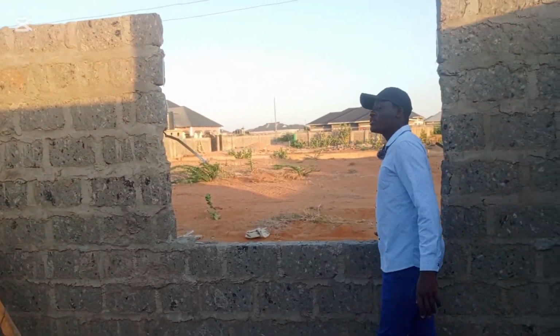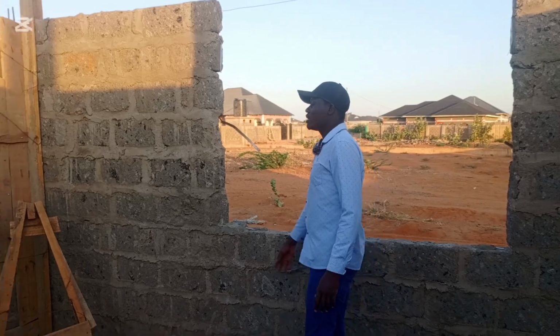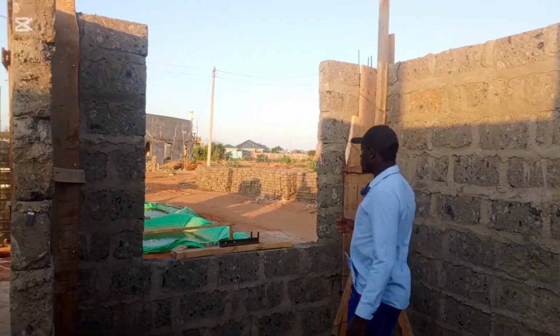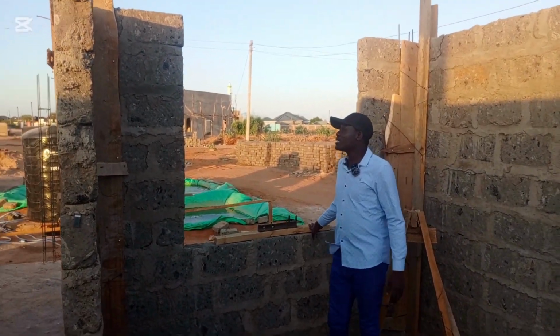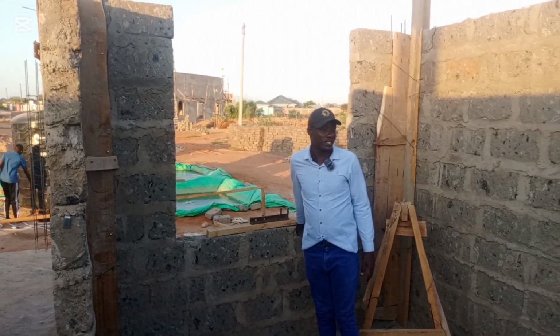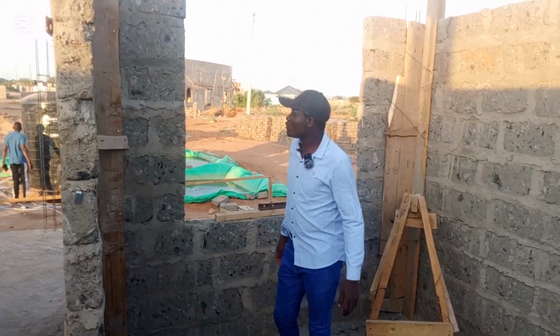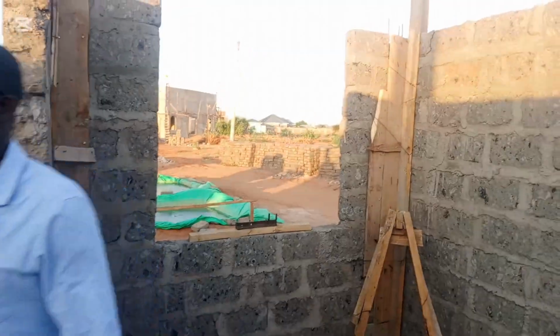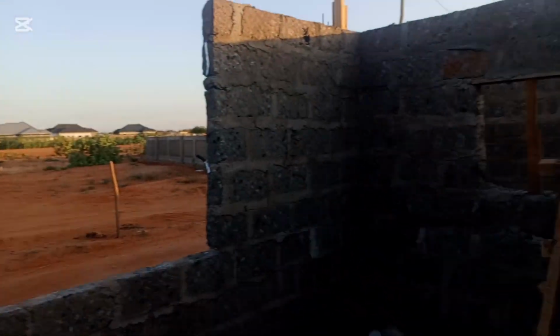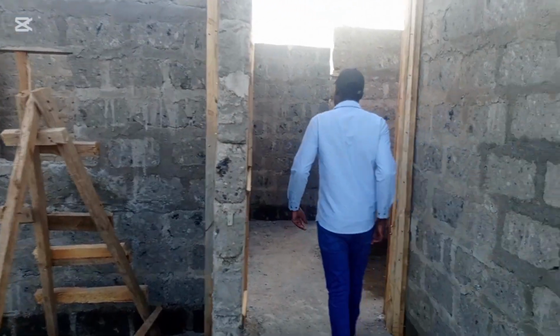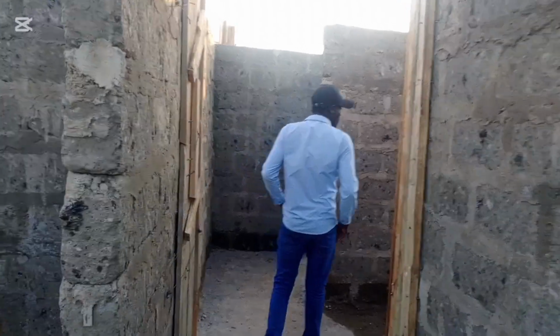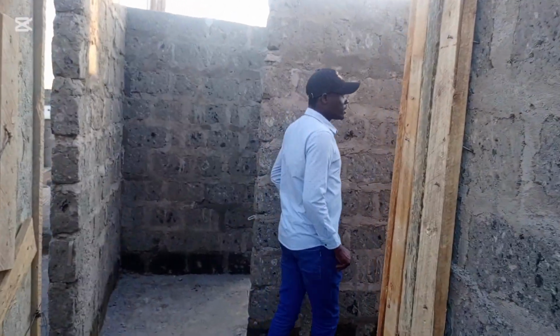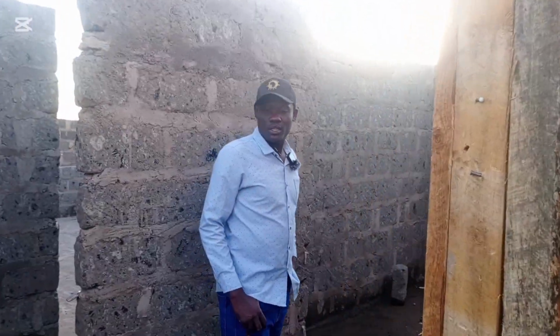Window 1 with 1.5 meters wide, and window 2 with 1.2 meters. So it means this house is very well ventilated, very well provided with sufficient light to avoid technical pressures. As we move now through our corridor, this is our corridor that's supplying us to the rooms.